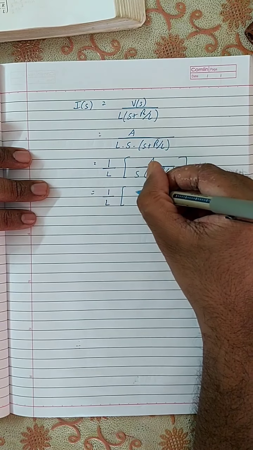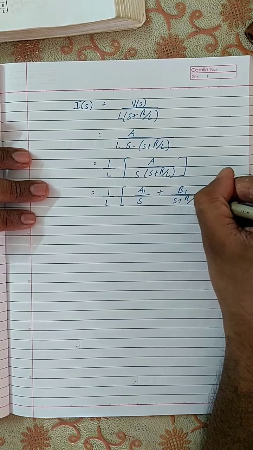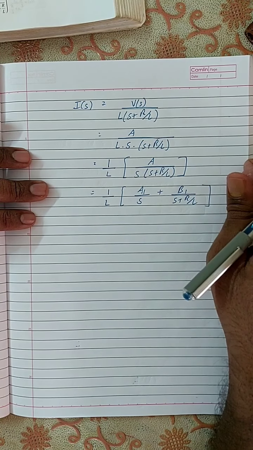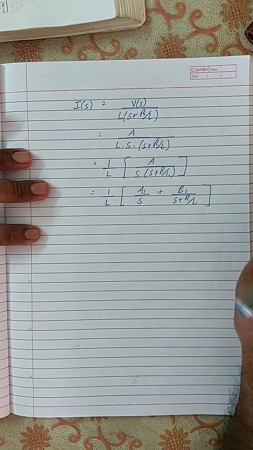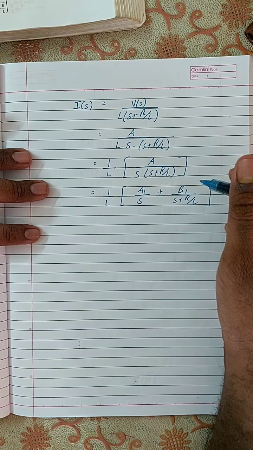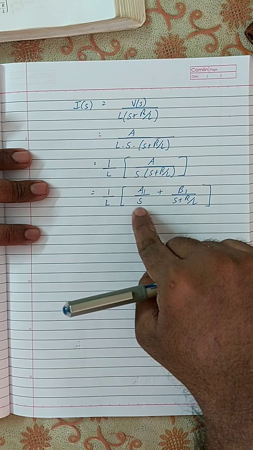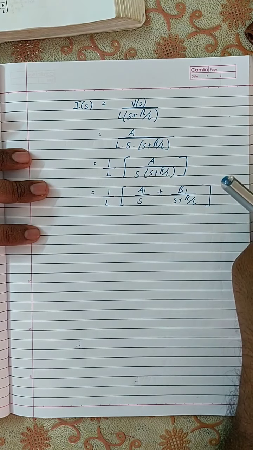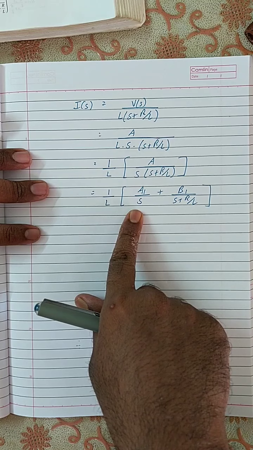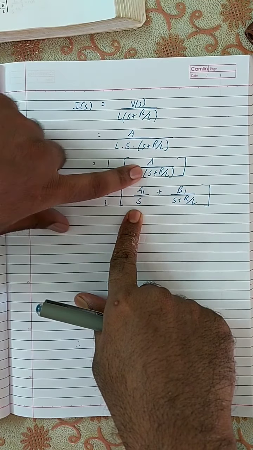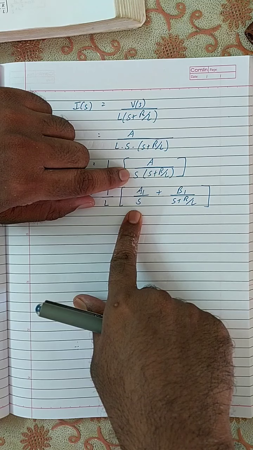So here I'm going to divide this term into a1 by s plus b1 by s plus R by L, where a1 and b1 are the coefficients which you need to find. You can either use the cross multiplication method to find the values of a1 and b1, or you can simply substitute the value of the denominator into the equation to find its corresponding coefficient. For example, if you want to find the value of a1, look at the denominator of a1. The denominator of a1 is s. So you simply remove s from this equation and substitute s is equal to 0.